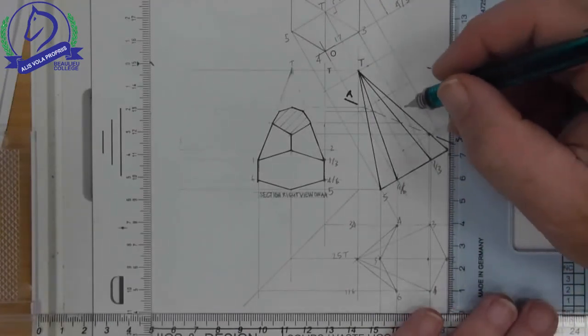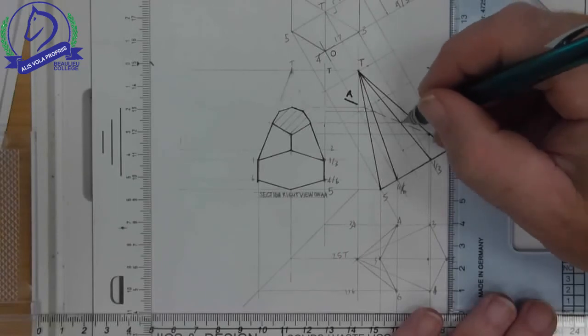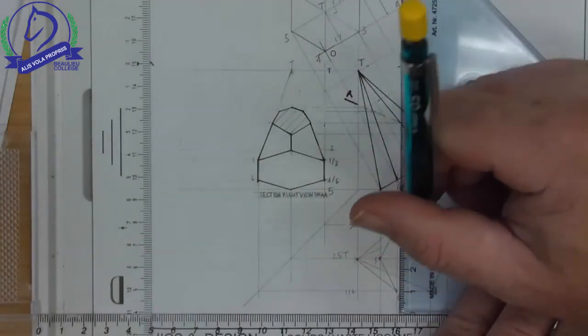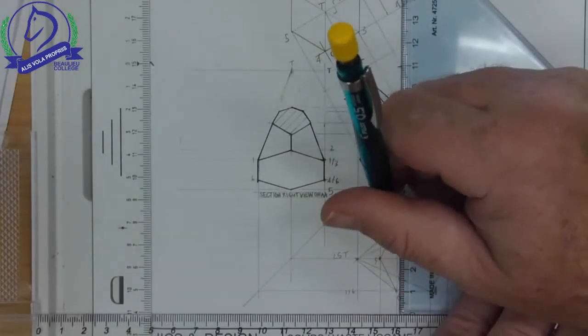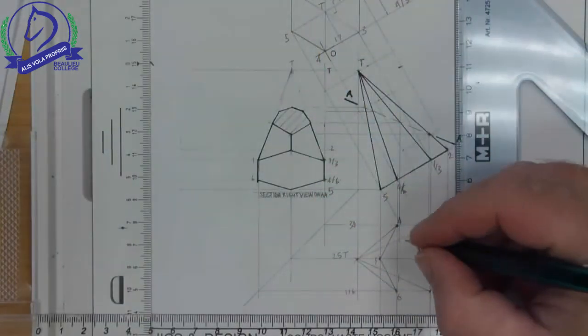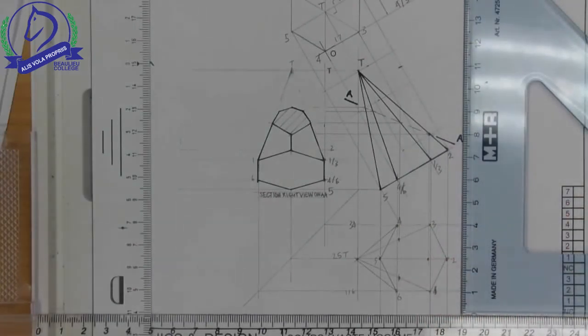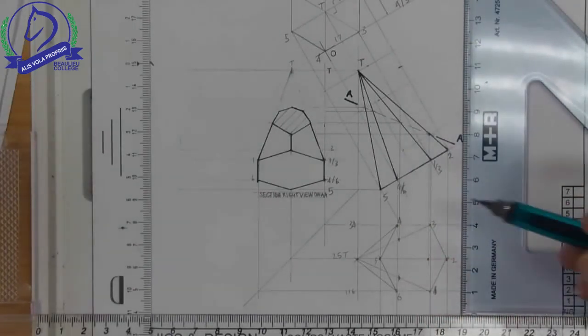Next is point 1 and 3, so where the cutting plane cuts point 1 and 3, I'm going to project those down to cut the lines 1 and 3. Let's find point 4 and 6.